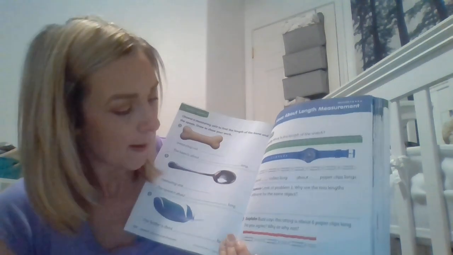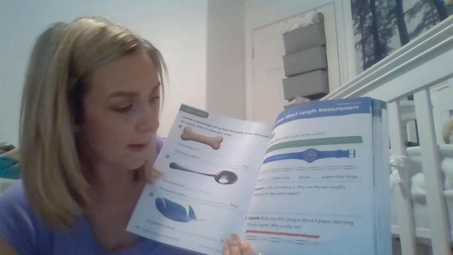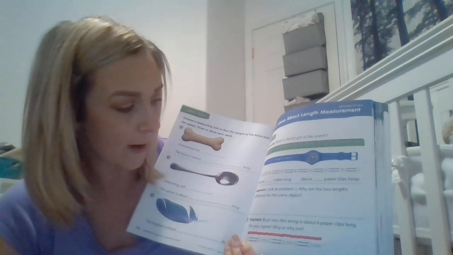This one says, Buzz says the string is about 6 paper clips long. Do you agree? Why or why not? So looking at the measurement, the paper clips. They're all paper clips, but are they the same size? Are they the same length? Can you trust that?